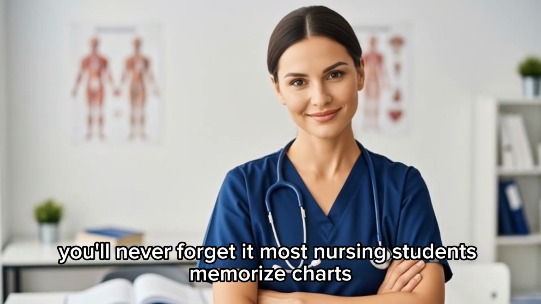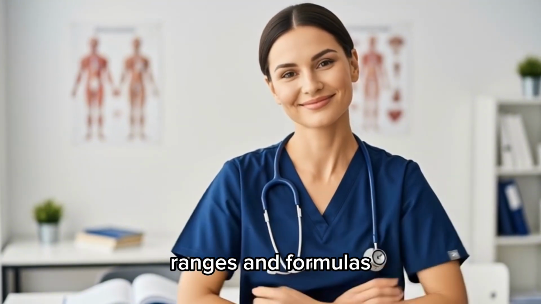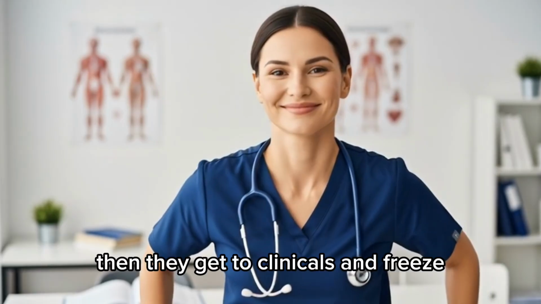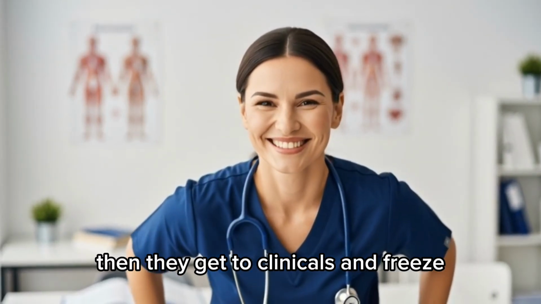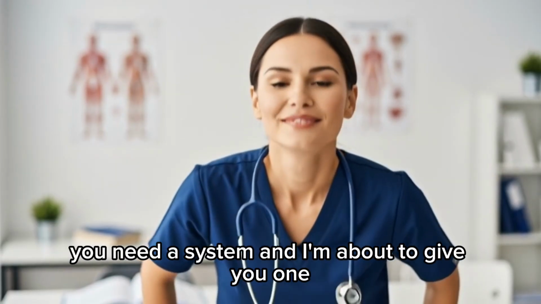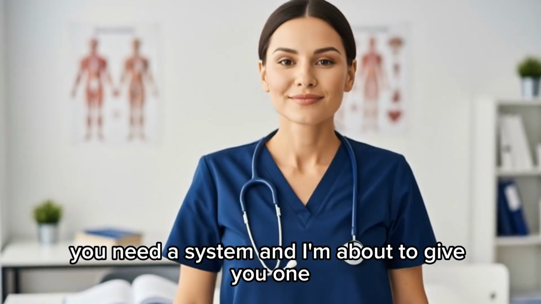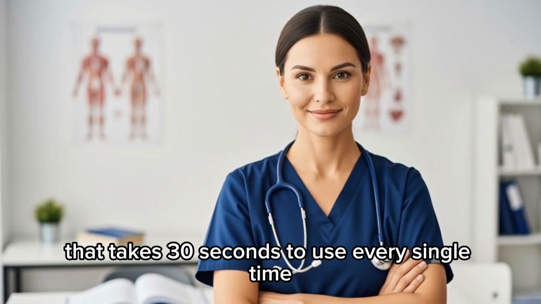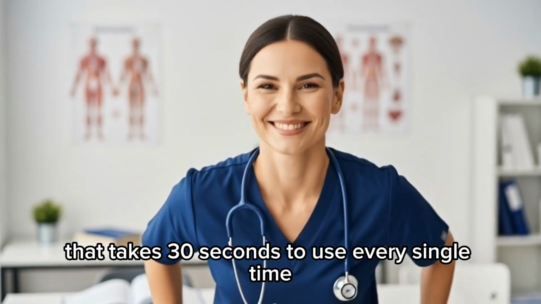Most nursing students memorize charts, ranges, and formulas. Then they get to clinicals and freeze. Because memorizing isn't understanding. You need a system. And I'm about to give you one that takes 30 seconds to use every single time.